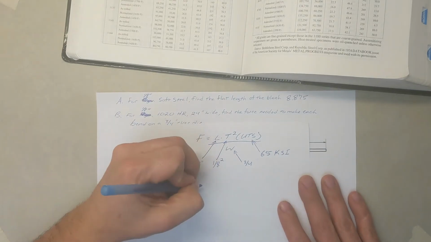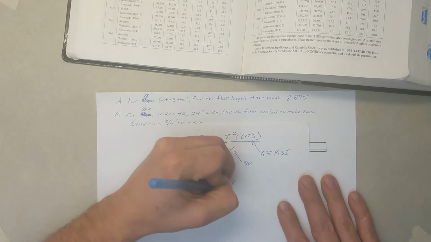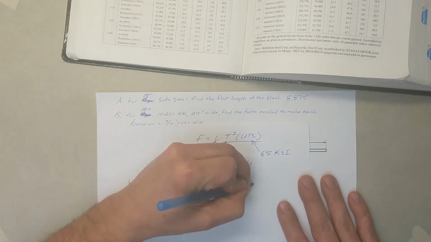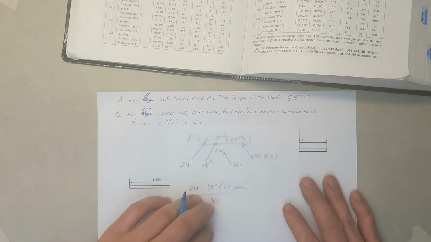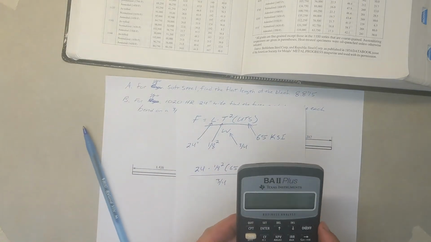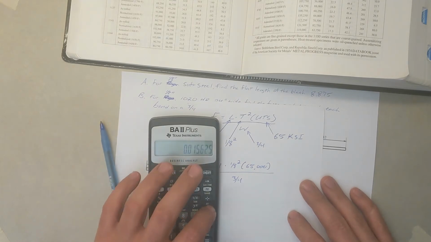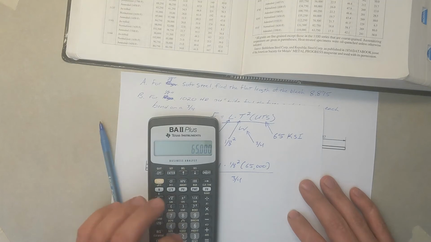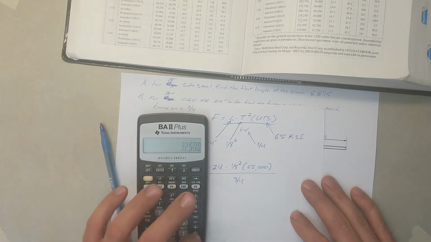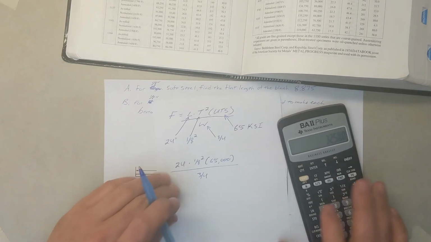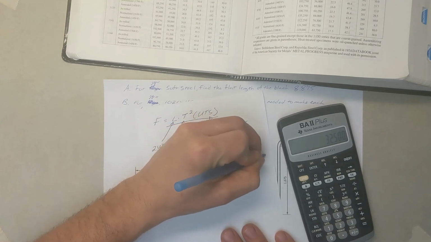And we just plug in all of our information. 24 times 1/8 squared times 65,000 in brackets. Of course, everybody remembers their order of operations, divided by 3/4. So we'll clear this. 0.125 squared times 65,000 times 24 divided by 0.75, and we get 32,500 pounds.